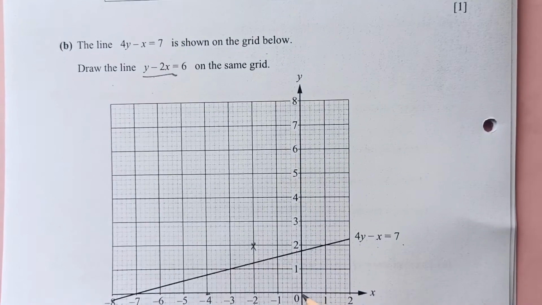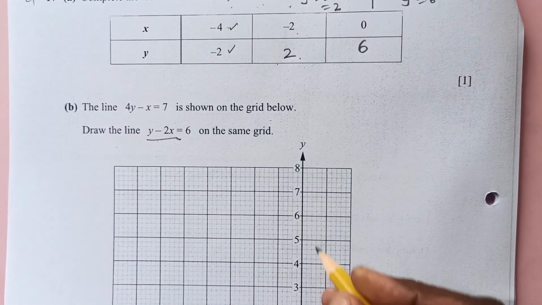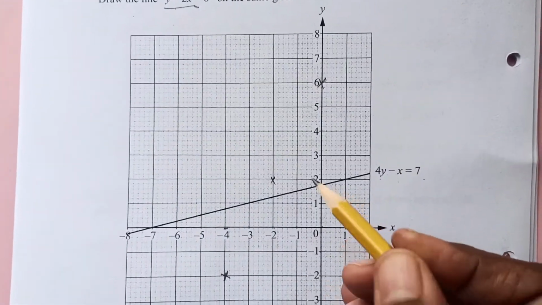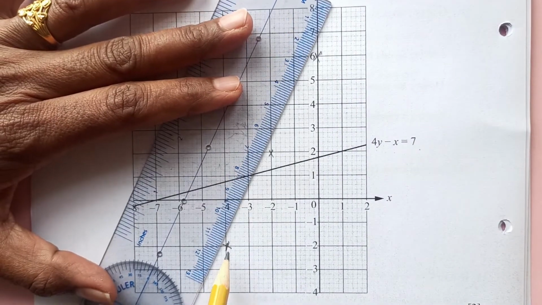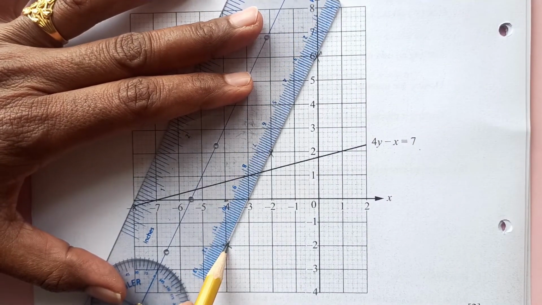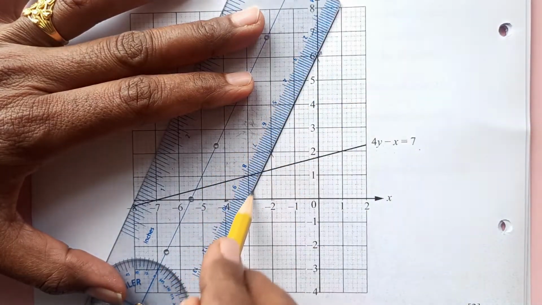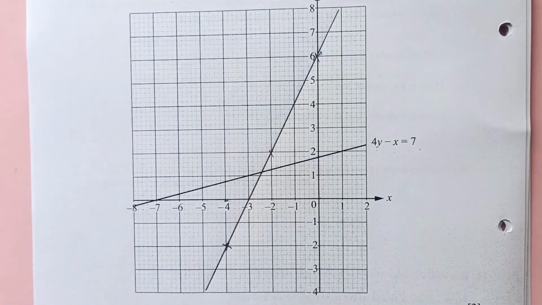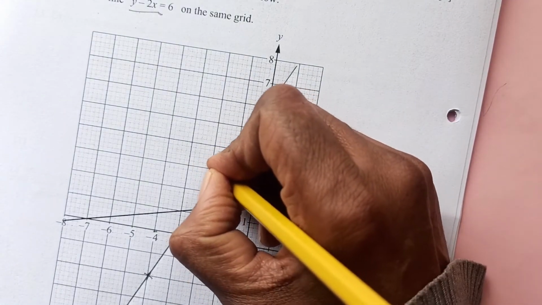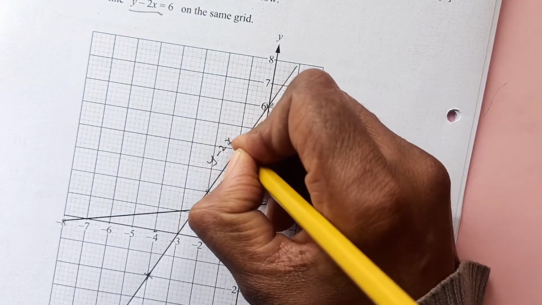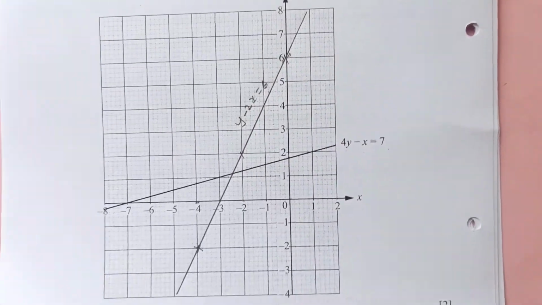Now x is 0 and y is 6. y is 6 is here. So we got these 3 points. Now we will just join them to make a line. So this is now the graph of the line y - 2x = 6, right?